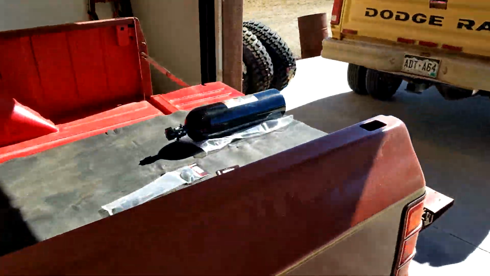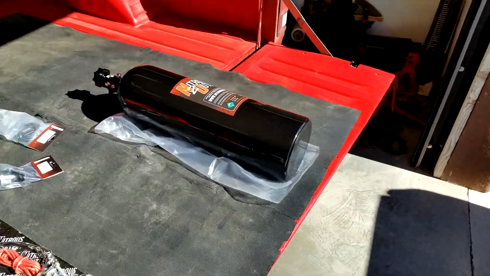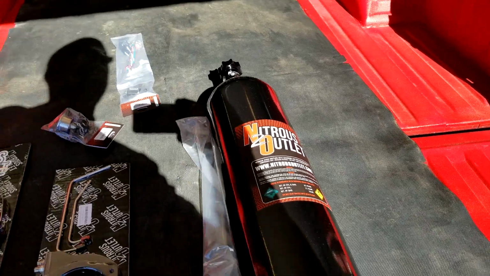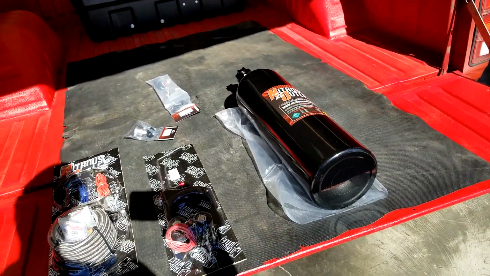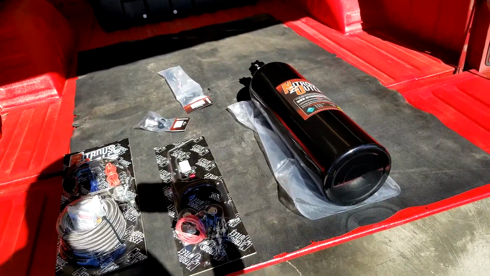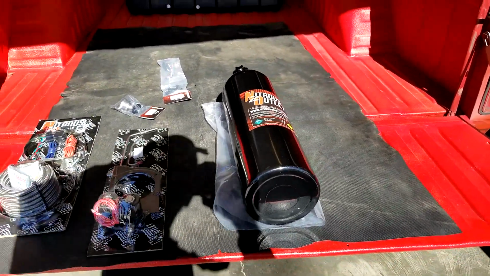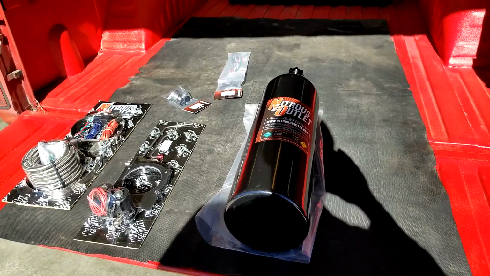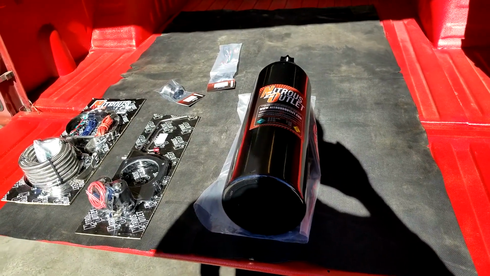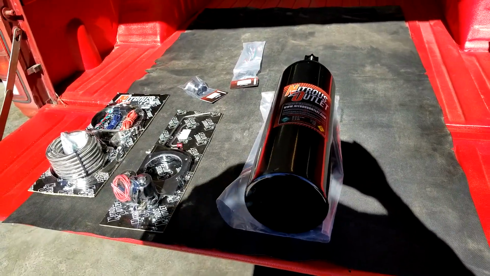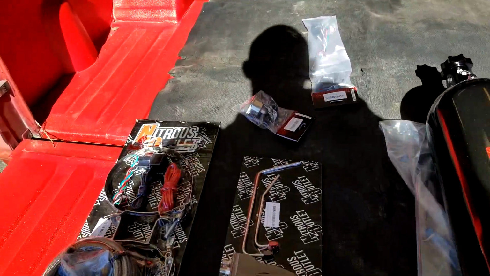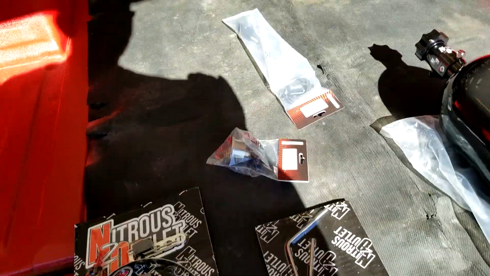Picked up a 15-pound bottle because there's nowhere local to get these filled. There's no E85 up here within hours of drive. No race gas. So I did a 15-pound bottle, and where I can get it filled, down in Farmington, Mr. Dave, the guy that dynoed this for me, it's $6.50 a pound, which is pretty expensive. I just wanted to get the big 15-pound bottle done. Got a purge kit right there.